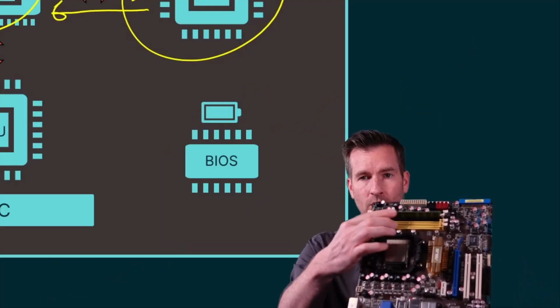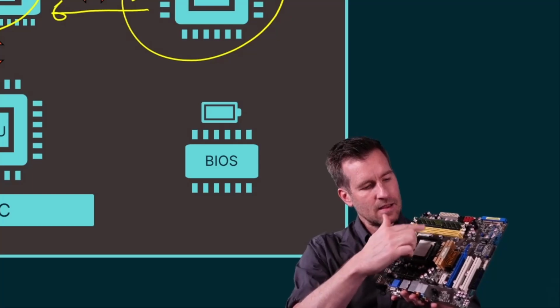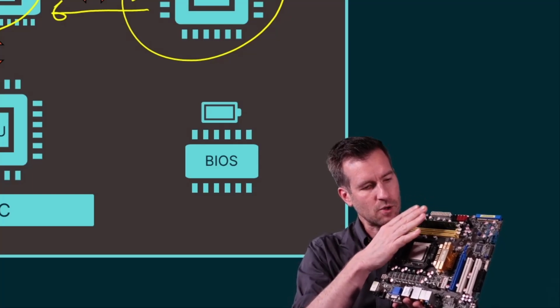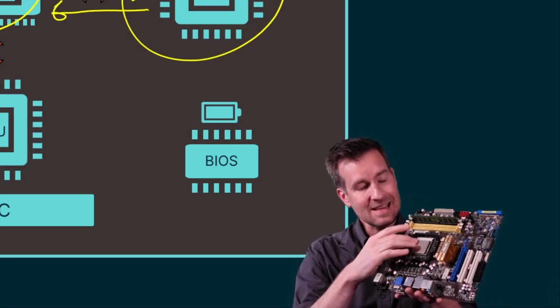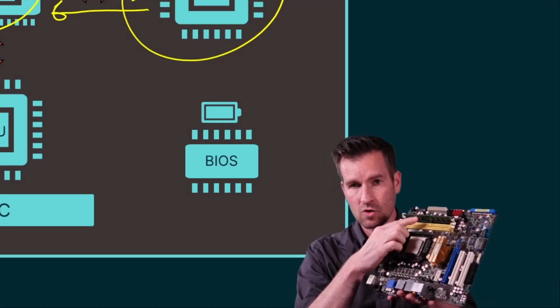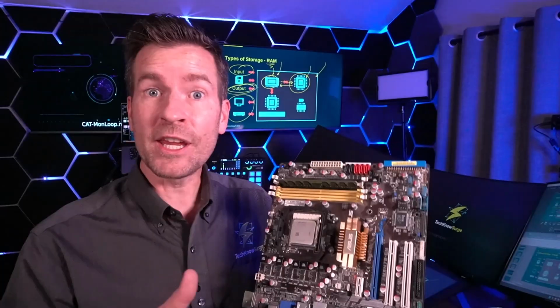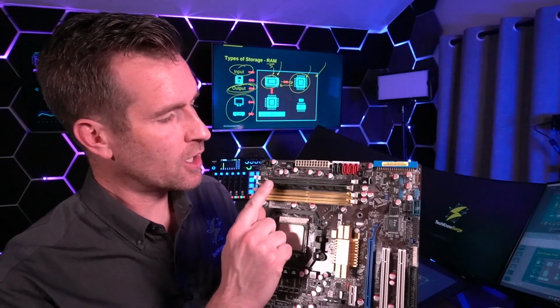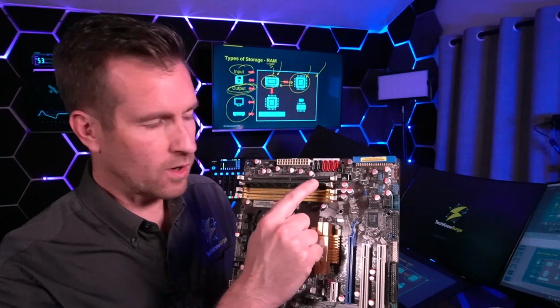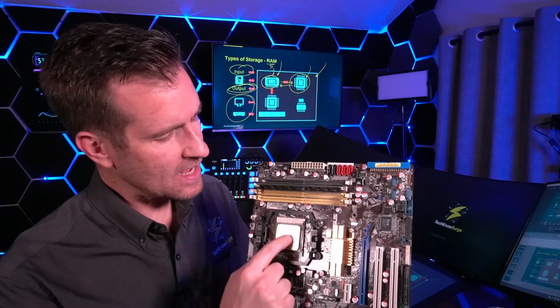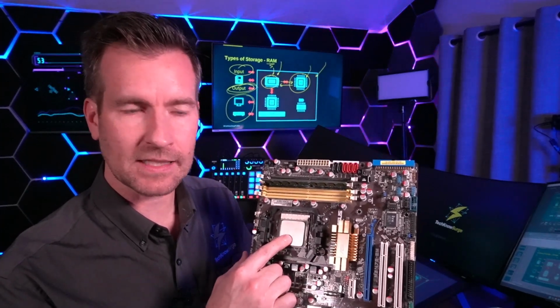So here's the RAM right here. All the inputs get sent to here, then get sent to the CPU, gets processed, and then back to this RAM right here. So here's a close-up of that motherboard with the RAM right here, where all of that data goes to be staged to be processed by the central processing unit.